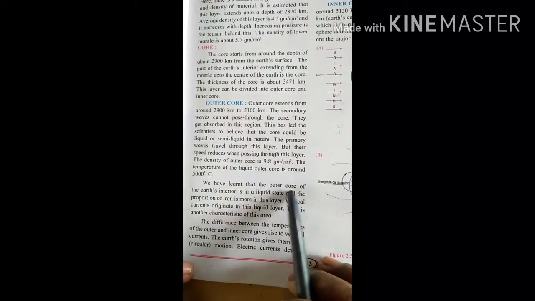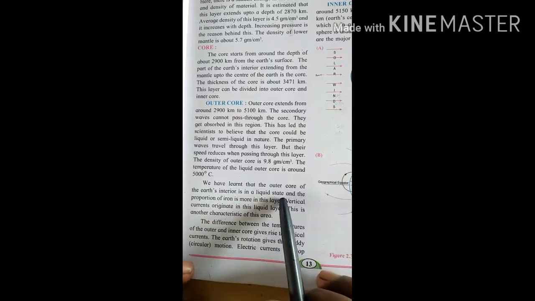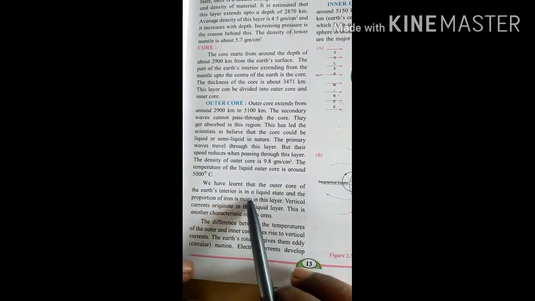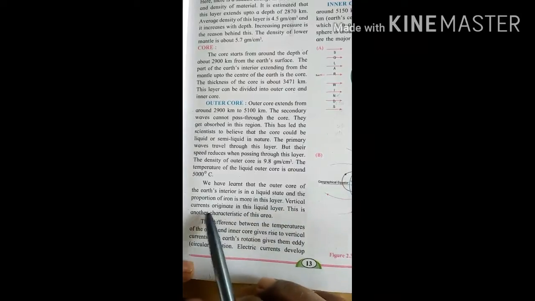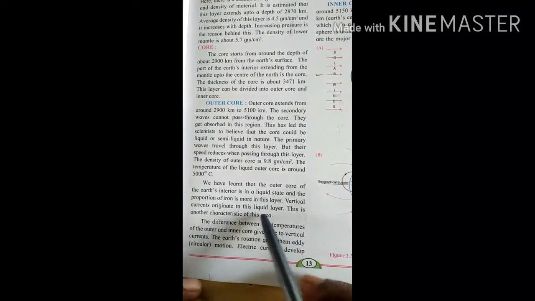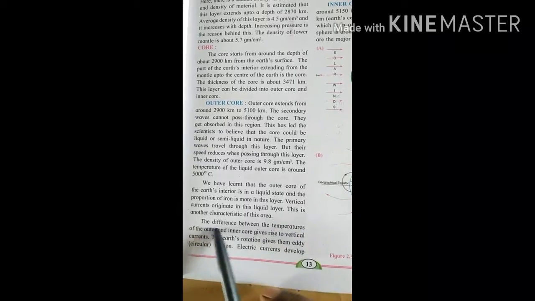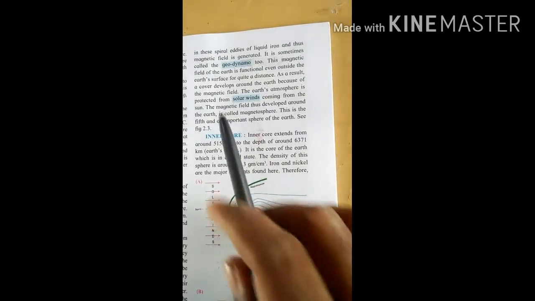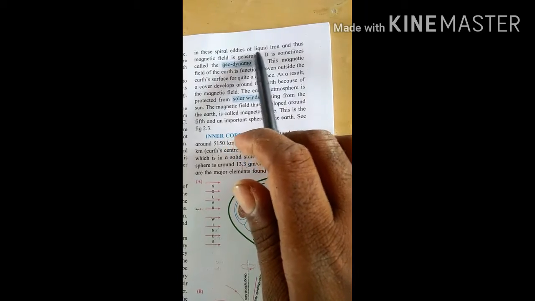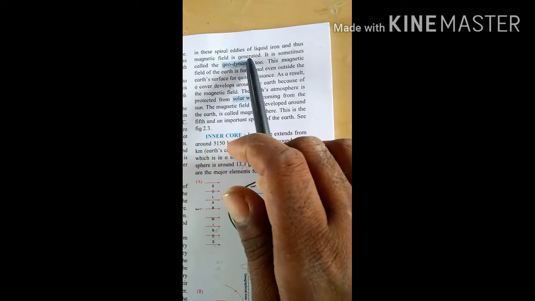So we have learned that the outer core of the earth's interior is in a liquid state, and the proportion of iron is more in this layer. So iron mineral we can find here. Vertical currents originate in this liquid layer. This is another characteristic of this area. The difference between the temperatures of the outer and inner core gives rise to the vertical current. The Earth's rotation gives them an eddy, meaning a circular motion. Electric current develops in this spiral motion of liquid iron, and thus a magnetic field is generated.